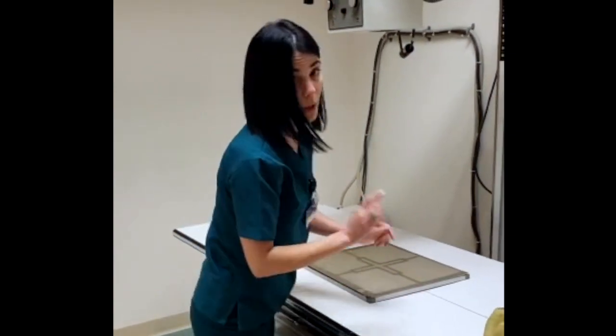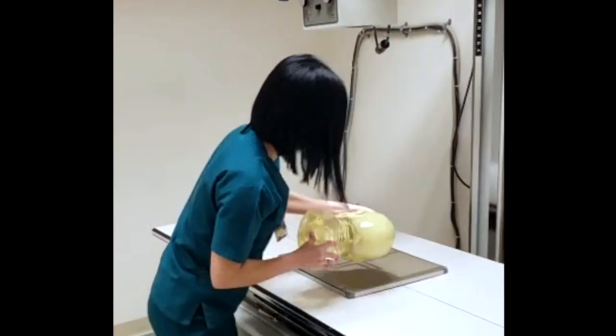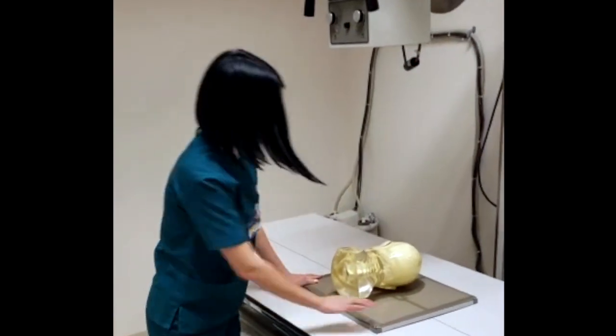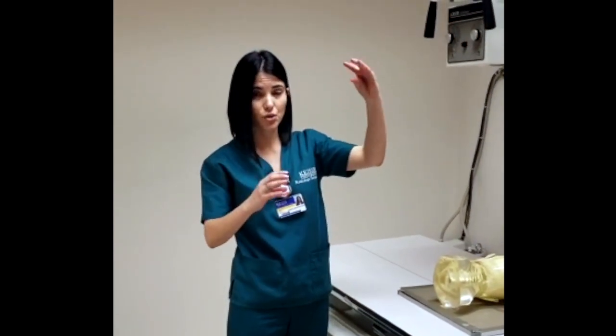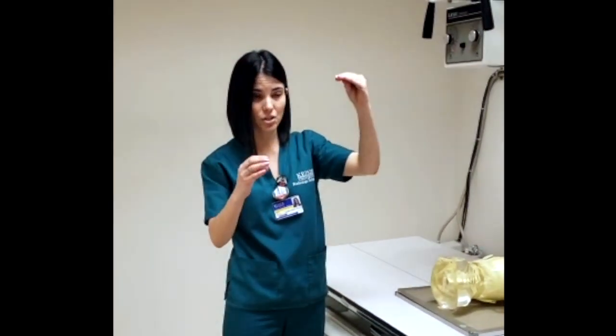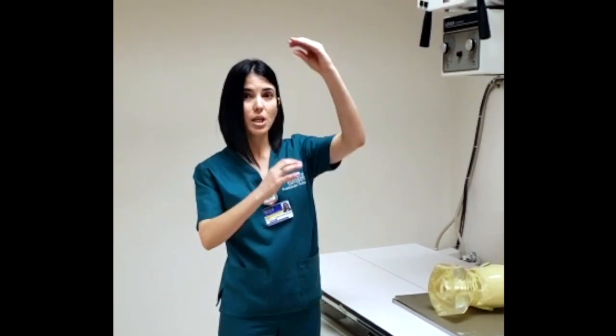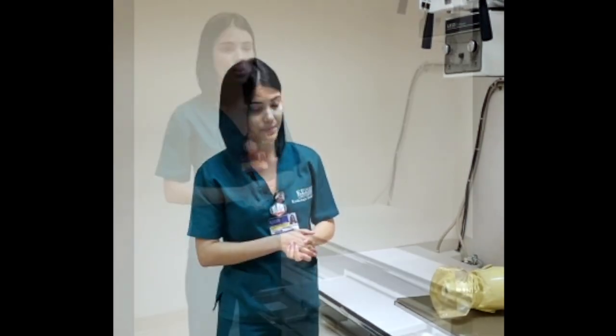So we place the grid upside down and we get the body part. When we're done with this film, the image is going to have a lack of density on the edges, so you're going to see light on the edges, and in the middle you're going to see really dark, like 3 lines, 2 light and 1 dark. That's called upside down grid. The second error is called a double grid error.